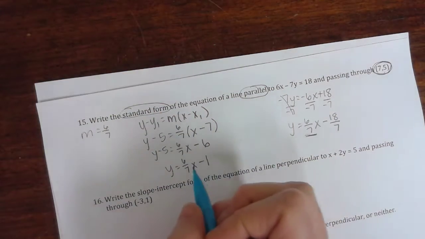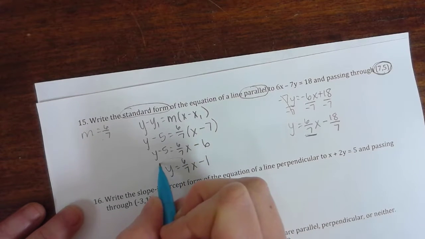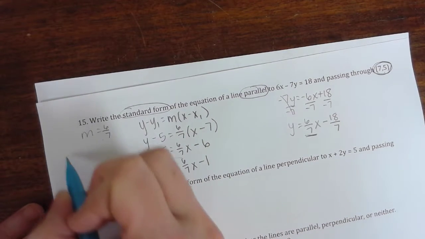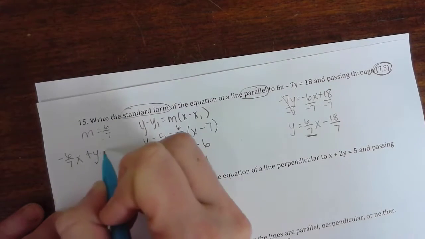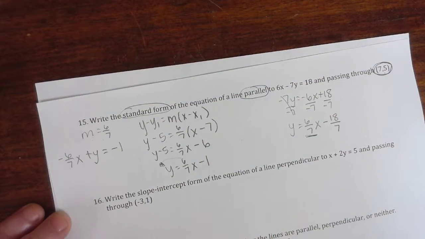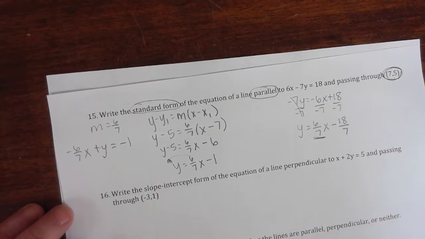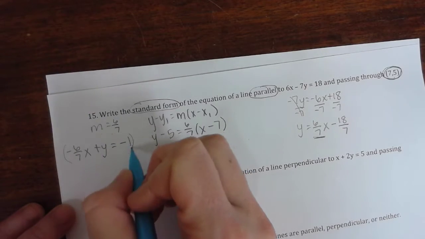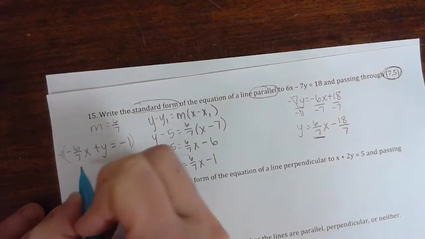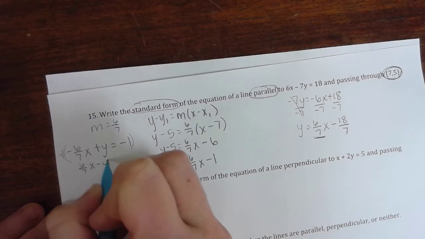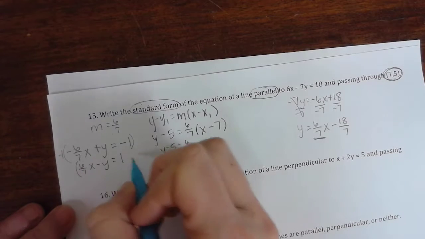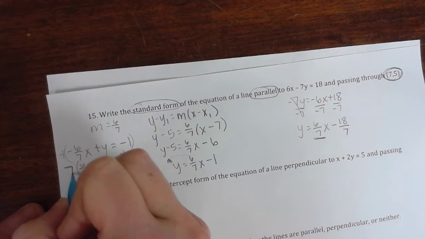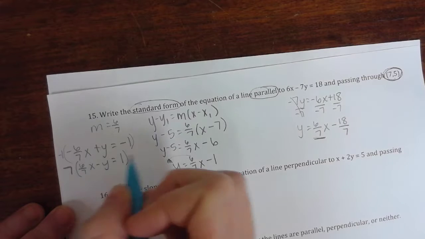Okay, so I'll do that. If you bring this x back over, you get negative 6 over 7x plus y equals negative 1. Alright, so your x is negative and it's a fraction, so we'll have to fix both of those. To get rid of the negative, I'll just multiply everything by negative 1, which just changes all my signs. And to get rid of the fraction, I'll just multiply by the denominator. So if you multiply everything by 7, that should take care of that.